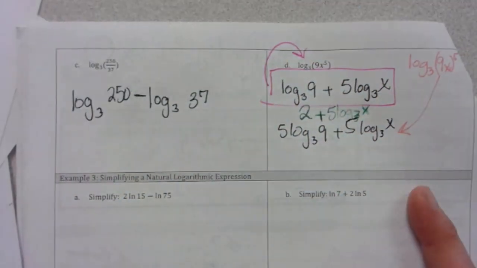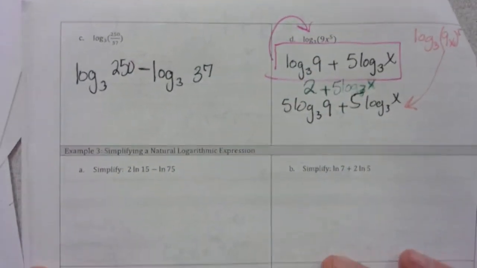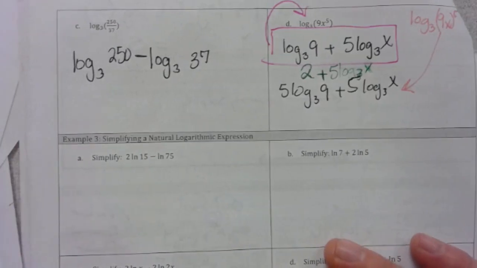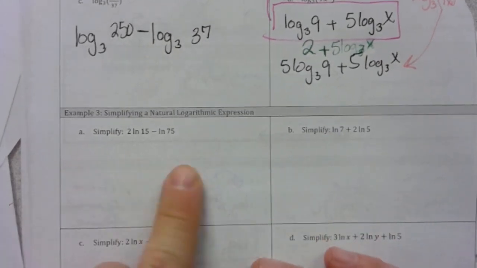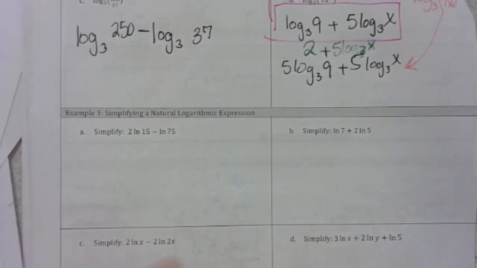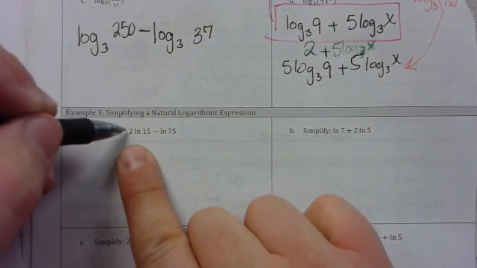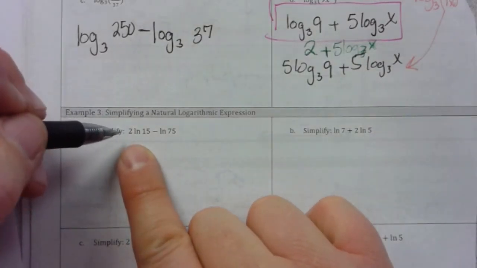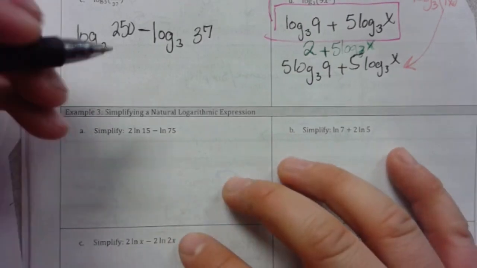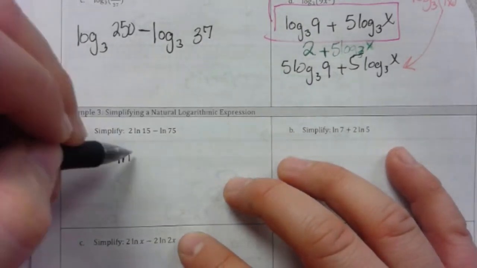Students, we've talked a lot about logs, and maybe I should have done more with these natural logs right here, but they have the same properties. What I mean by that is, what really is this 2 here? It's really an exponent, right? The natural log of 15 squared minus the natural log of 75.